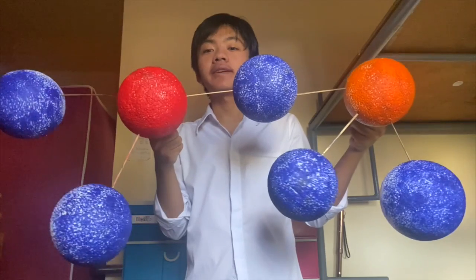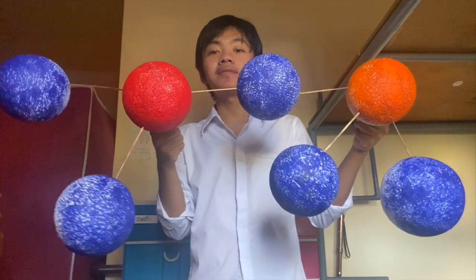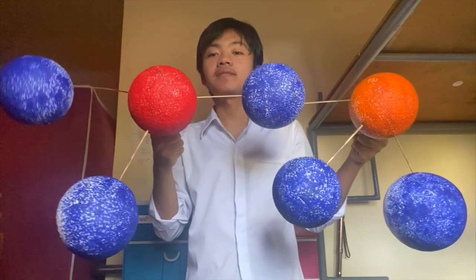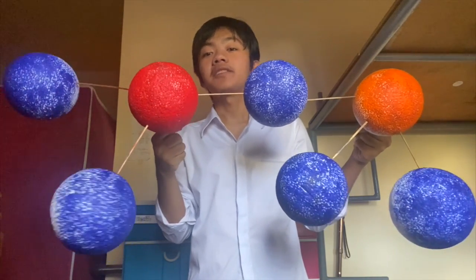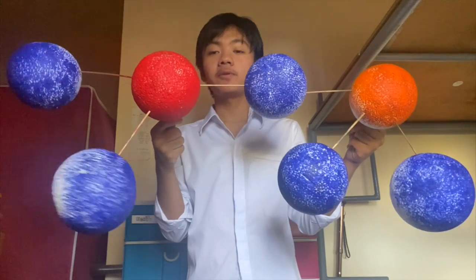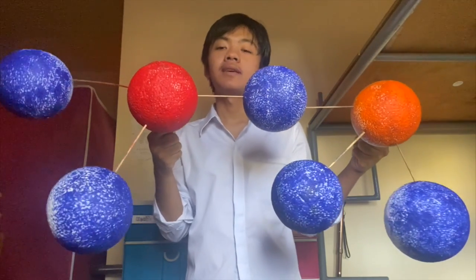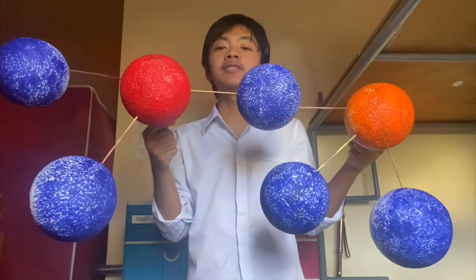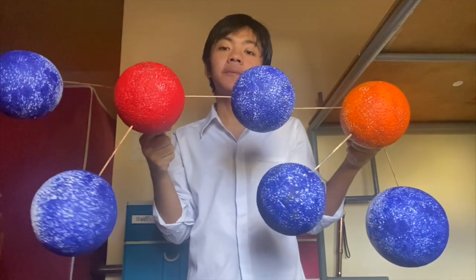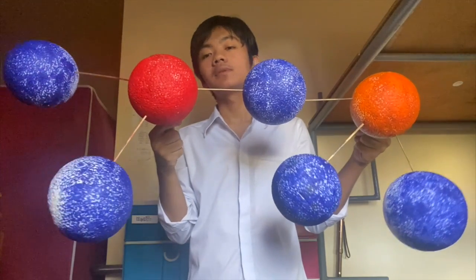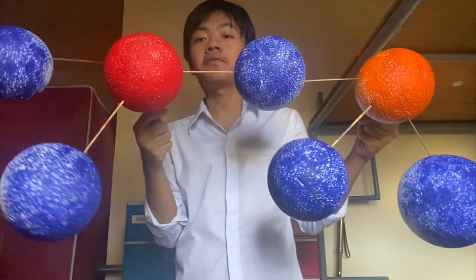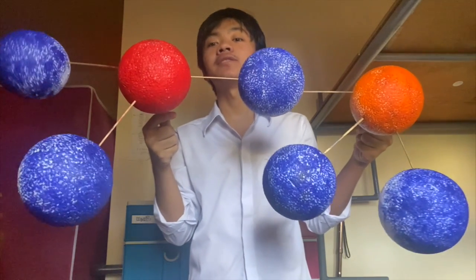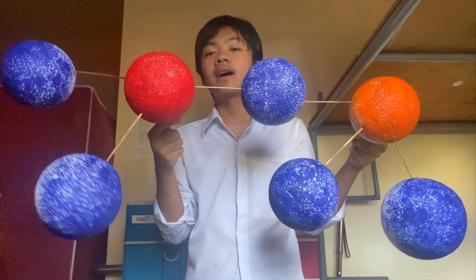So our model is already done. On my left, you will see the ammonia molecule or NH3. On my right, you will see the water molecule or H2O. And in the middle, you will see that there is a hydrogen bond formed. This is between the oxygen atom of H2O and the hydrogen atom of NH3, which is ammonia. The negative electrons of oxygen are attracted to the positive protons of hydrogen. That is why there is a hydrogen bond formed.